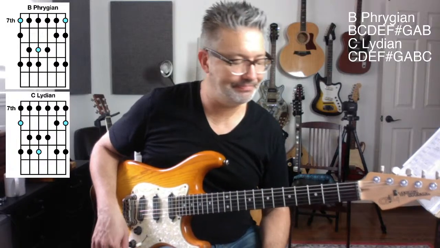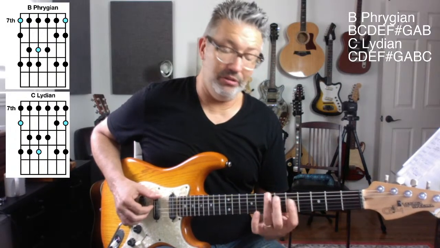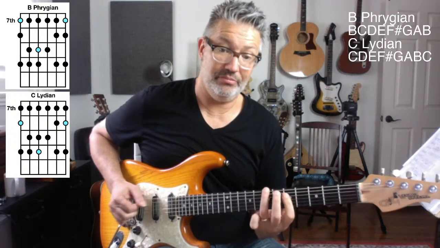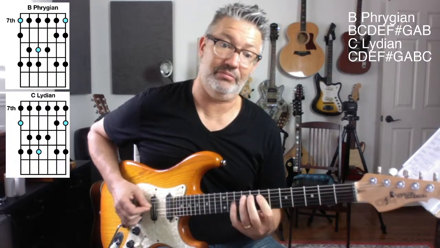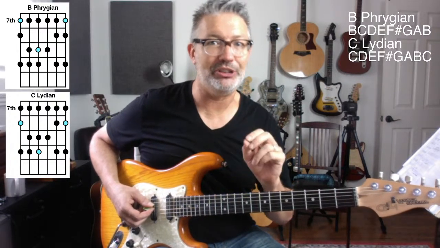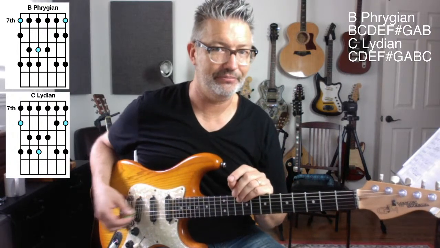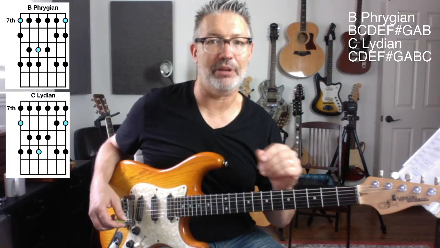But if I were to play a very modal chord progression like that, then that segment of the G scale would sound very Phrygian. Okay, it's less what you're playing and more what you're playing over, I think.